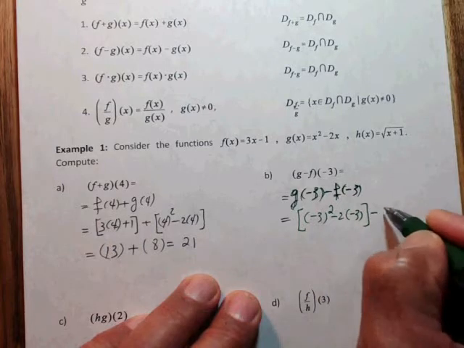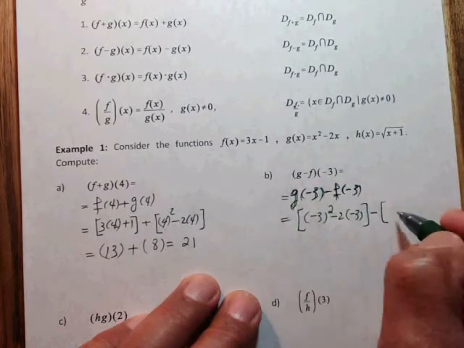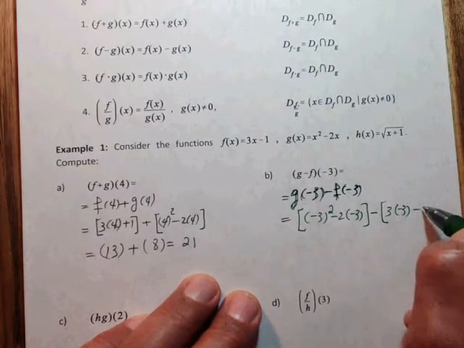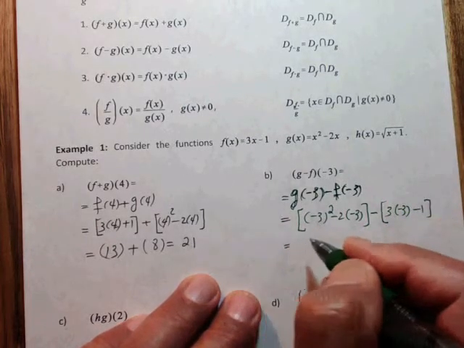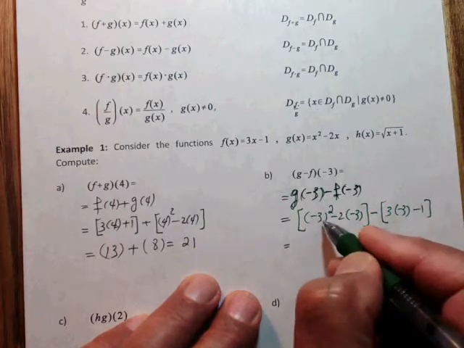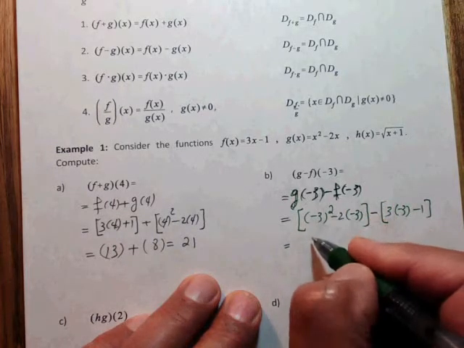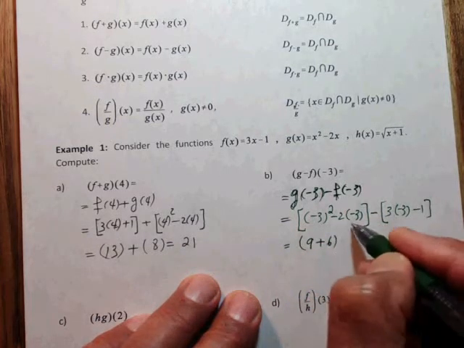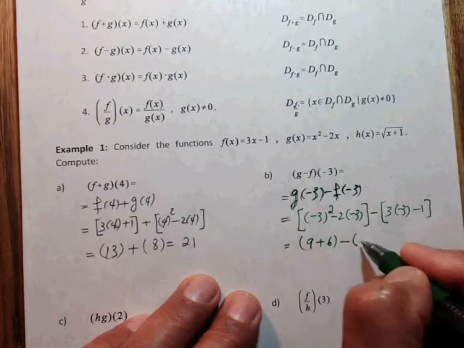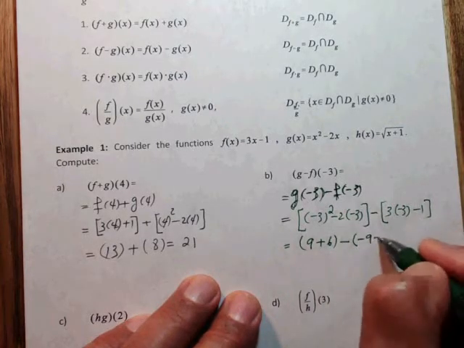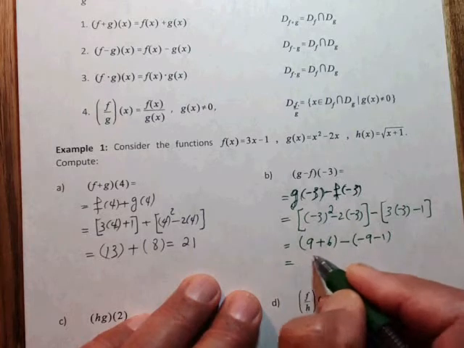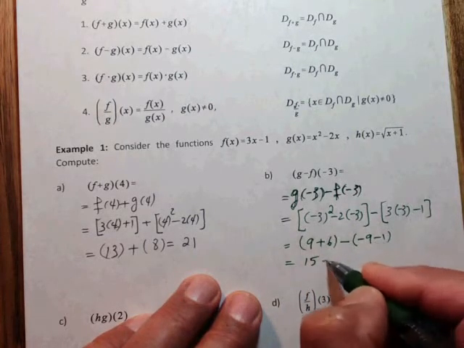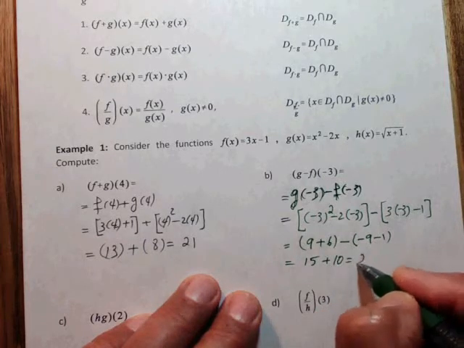Then minus f of negative 3 means replace this x by negative 3. So this is 9 plus 6, minus, negative 9 minus 1. So this is 15, minus negative 10, which is plus 10. So you get 25.